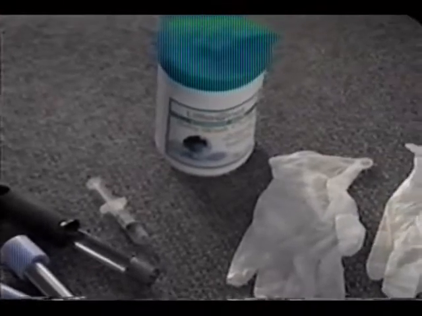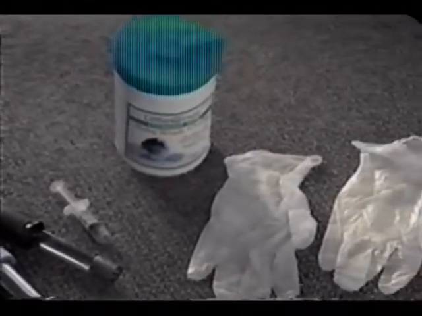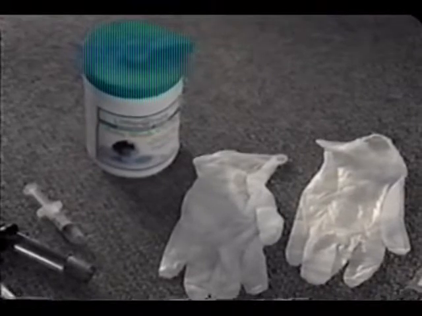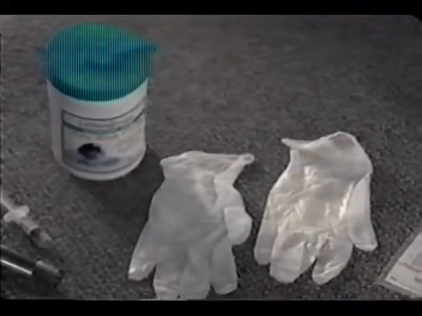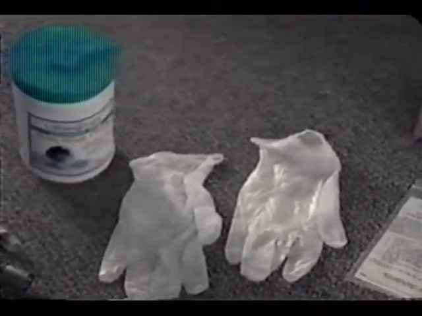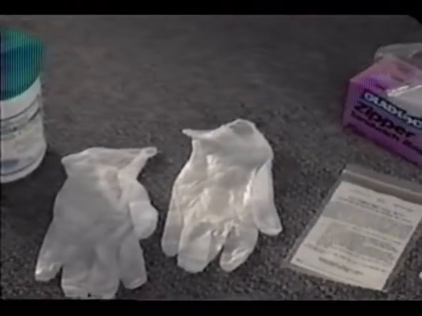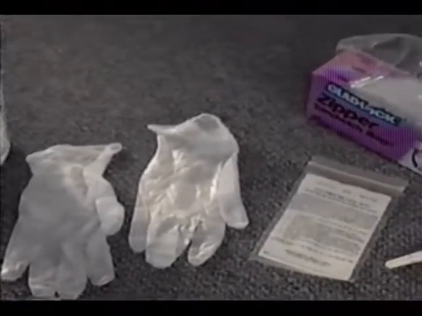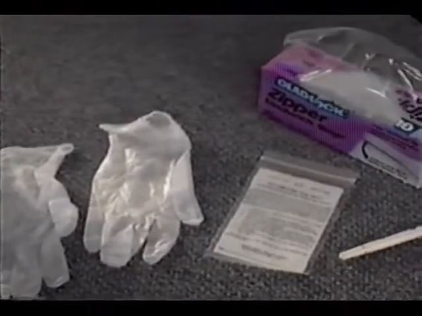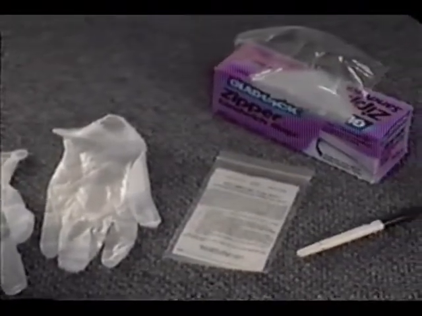Next, you'll need these unsterilized and unpowdered disposable gloves. For storing the samples, you'll need non-sterilized Ziploc plastic bags. These can be industrial strength, 4 mil thick bags, or consumer type bags. If you use the consumer type bags, you must double bag.